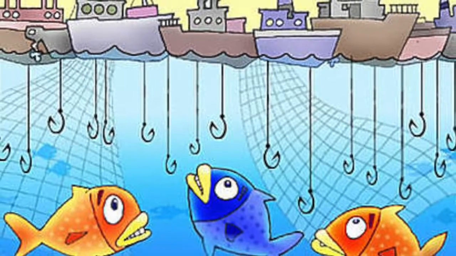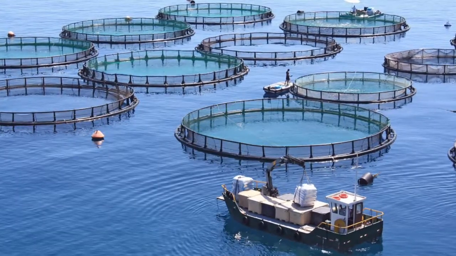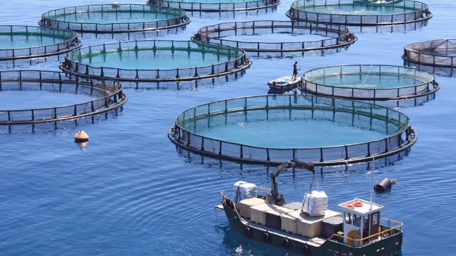An example of a solution to overfishing is aquaculture, which is the raising of aquatic organisms for human consumption.